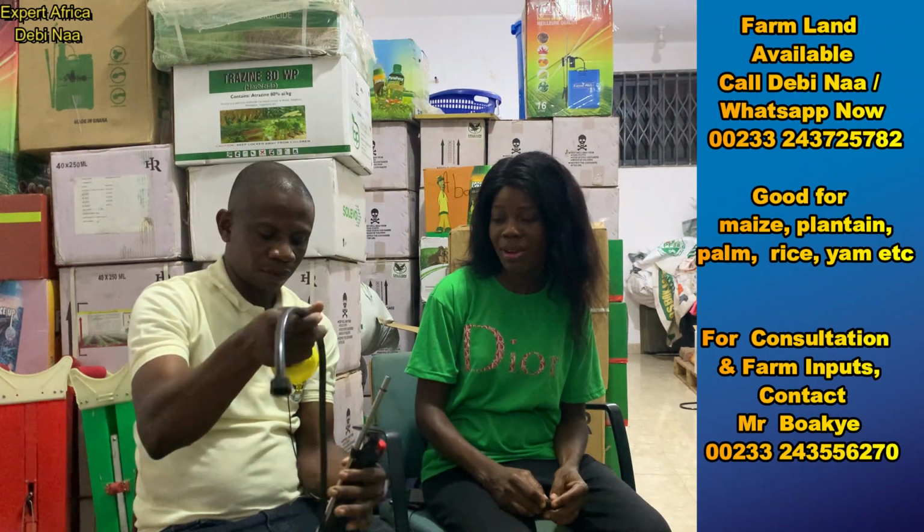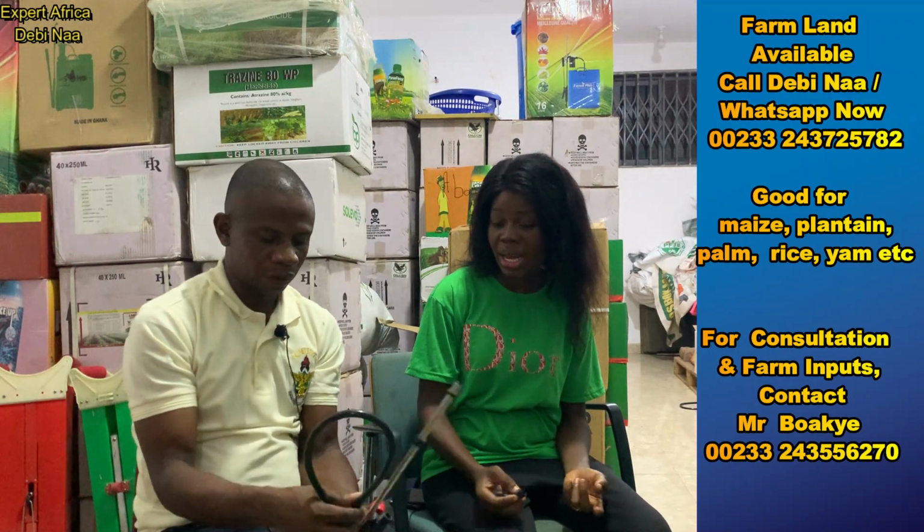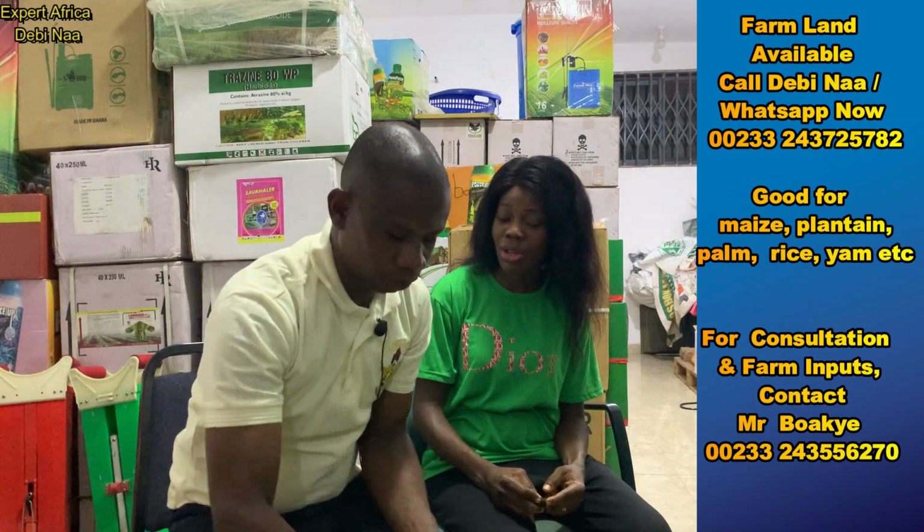So Mr. Boachi, you said that if you are having a farm or you want to use this spray machine, or you want to start a farm, it's advisable to get 3 of these. As a beginner, sometimes it's very difficult to even raise funds to start a farm. So per what you are saying, I can still have one, take good care of it, manage it and use it. Yes, you can get one.